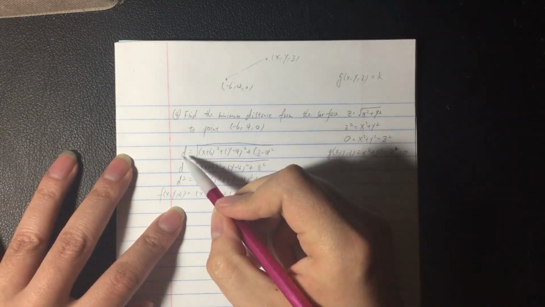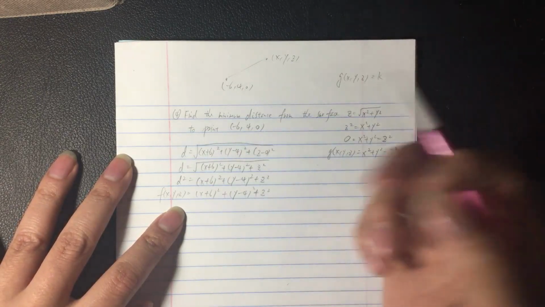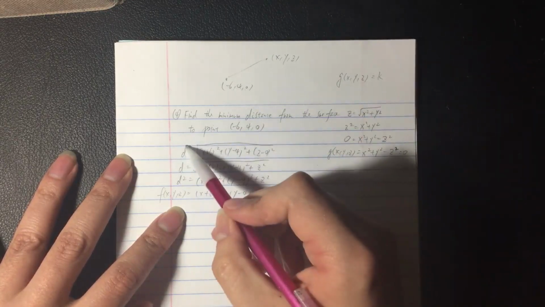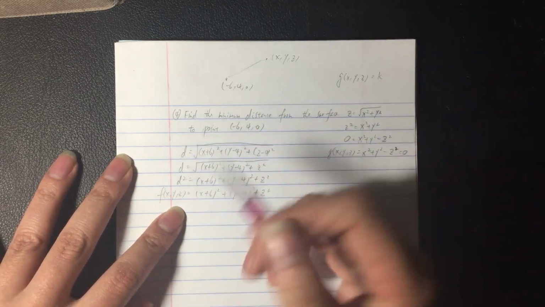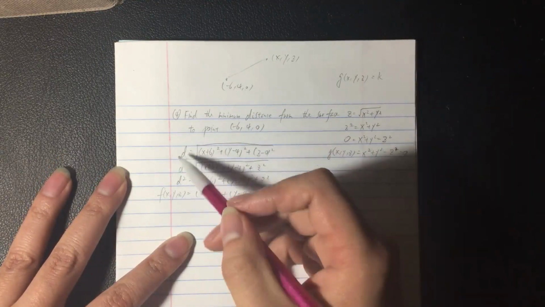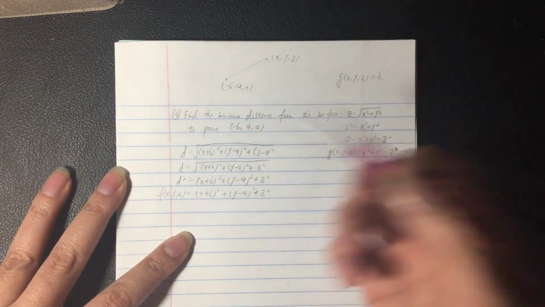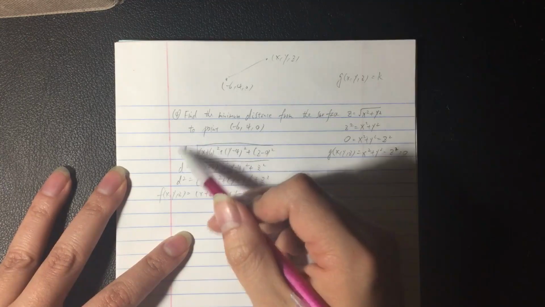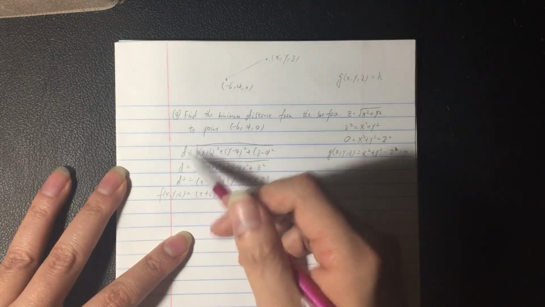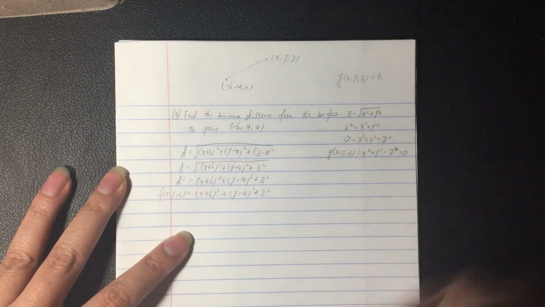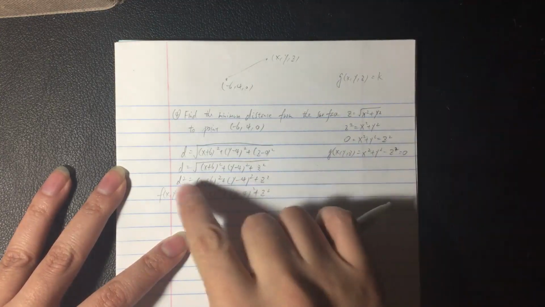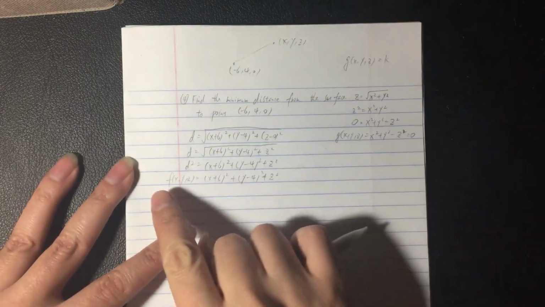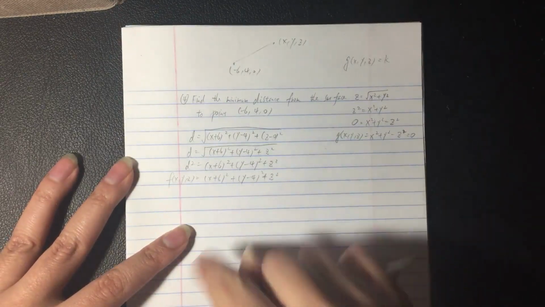Since d represents the distance, it's always positive. The maximum or minimum of d occurs when d squared has a maximum or minimum, since the larger d is, the larger d squared is, and the smaller d is, the smaller d squared is. So if I treat d squared as my objective function, it will be much easier. It's easier to find a partial derivative without a square root.